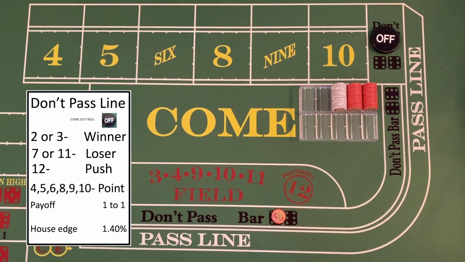Meaning, on the come out roll, a 2 or 3 will actually win the bet. A 12, it's bar the 12, meaning push. Bar means push. You push the 12. A 7 or 11 will lose the bet. So let's go a couple times with this. Any other number will establish a point.